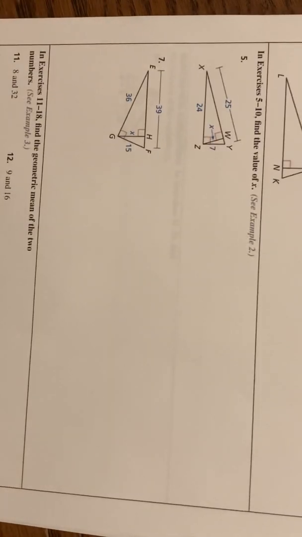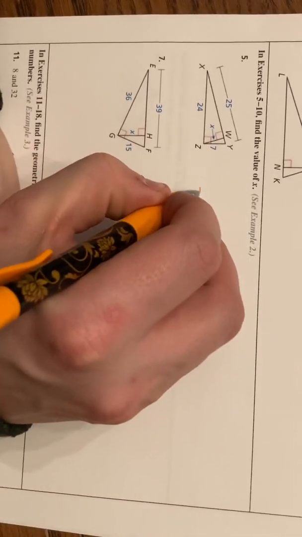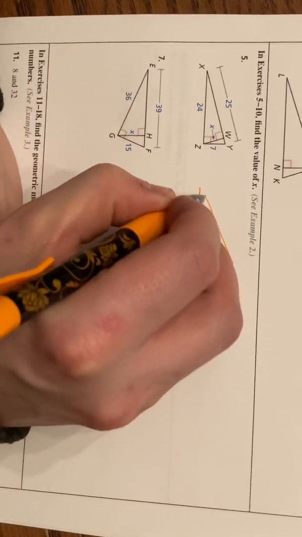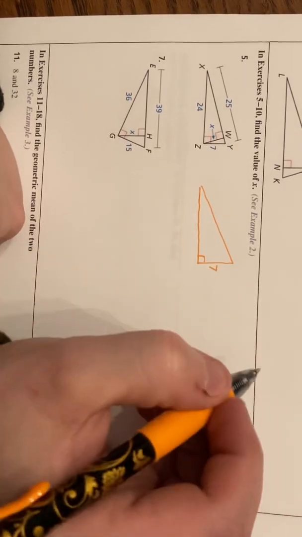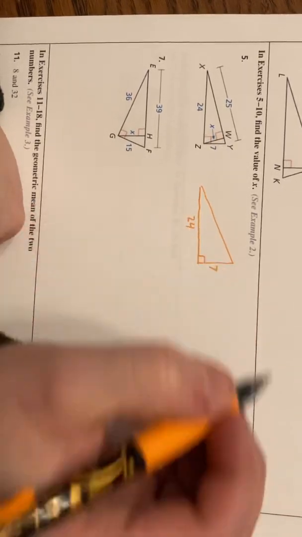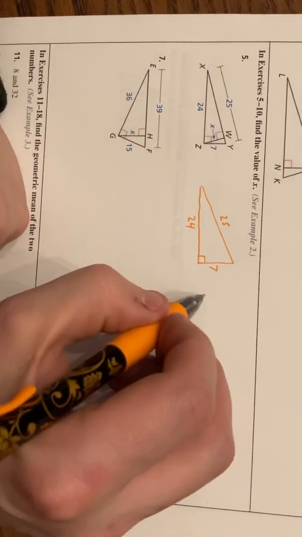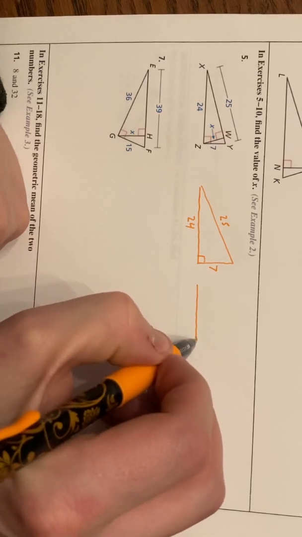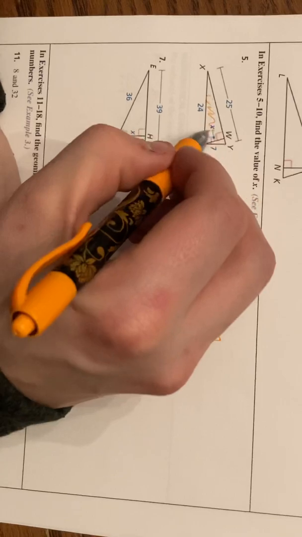Okay, now we're actually going to solve for some variables. Okay, so we're going to begin by taking this and dissecting it. There's my big triangle, which is 7, 24, and 25. Then we've got my medium triangle, which is right here.